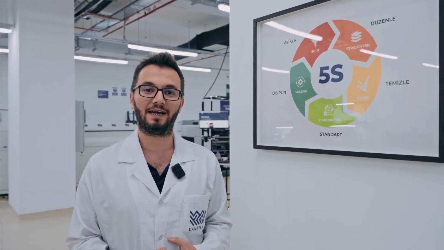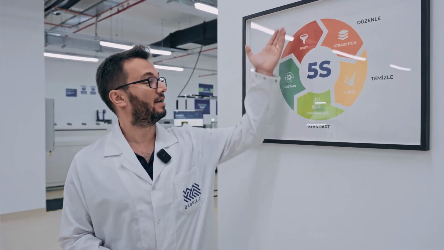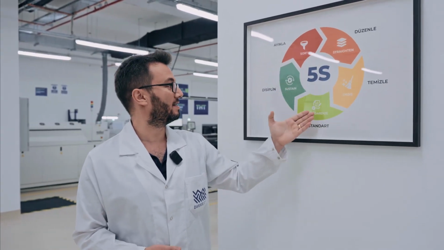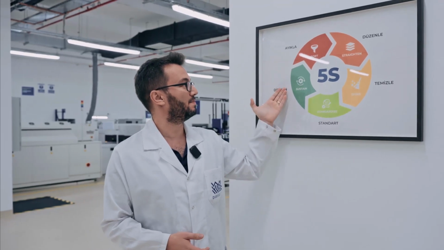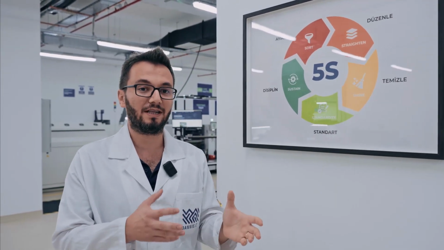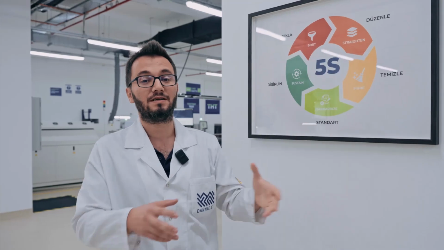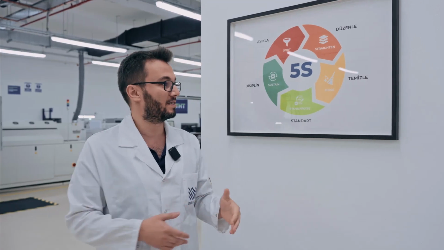5S is a cycle formed by bringing together 5 words that start with the letter S in English. In Turkish, these are sort, set in order, shine, standardize, and sustain. Sorting means separating and removing different materials from the workspace, which is then followed by the organizing phase. Placing these items in a more accessible area and grouping the same or similar products together.